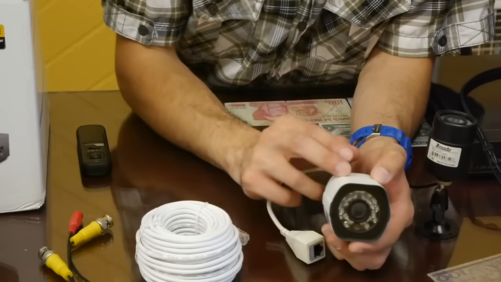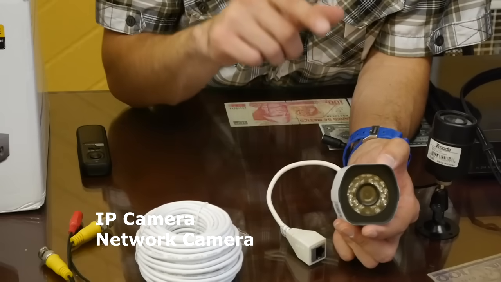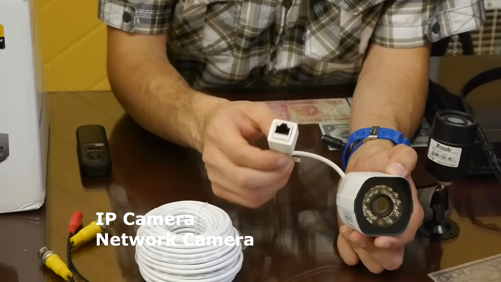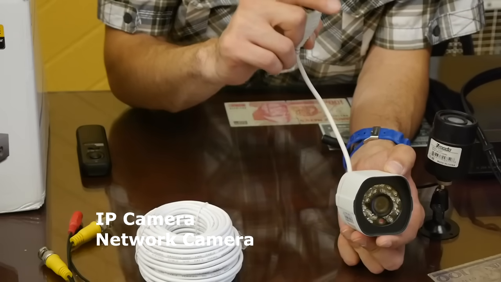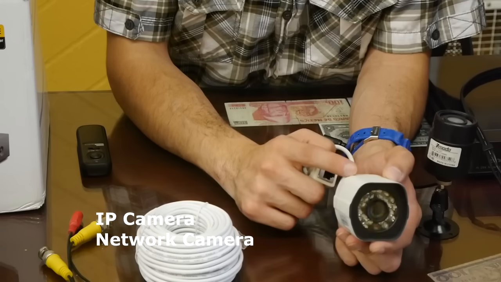And on the other hand, an IP camera, otherwise known as a network camera, outputs its signal digitally and can only be picked up and connected to a computer network, hence the name network camera.